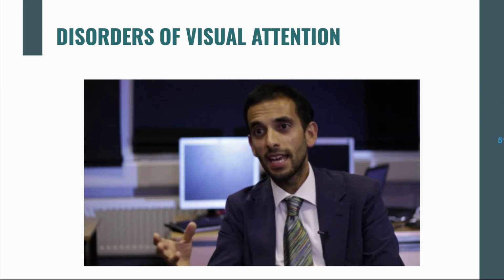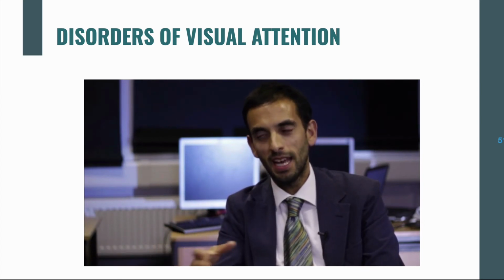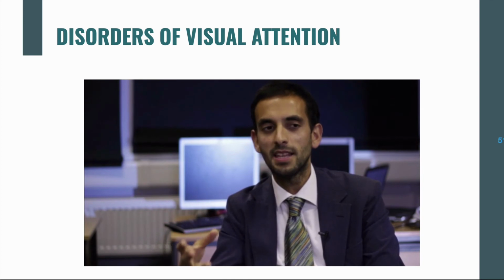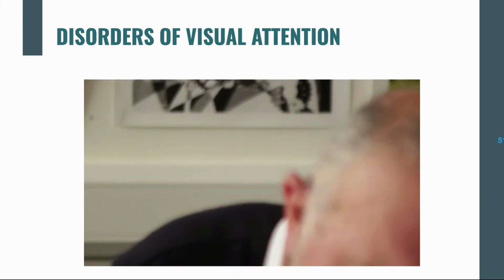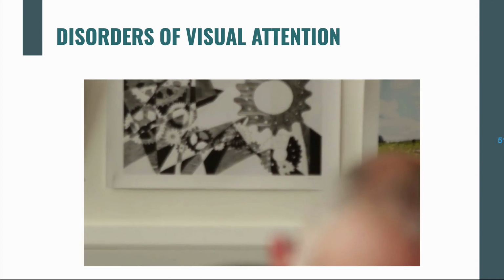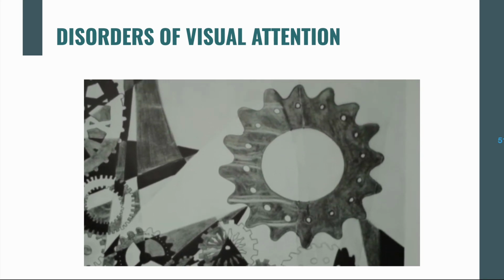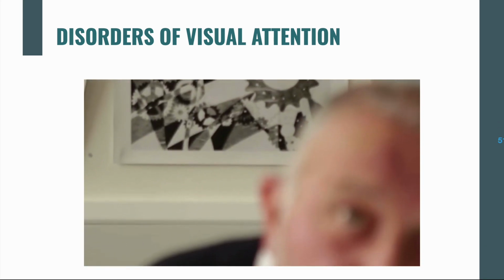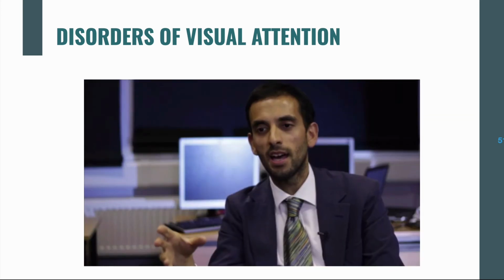People often say, why don't you just tell them to look to the left? And relatives can be very frustrated about this too. And I think you've got to be aware that the process of attention and these higher visual areas are involved in the representation of space rather than just seeing things where they are.